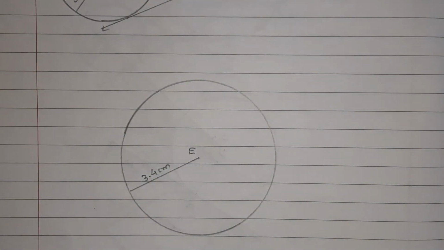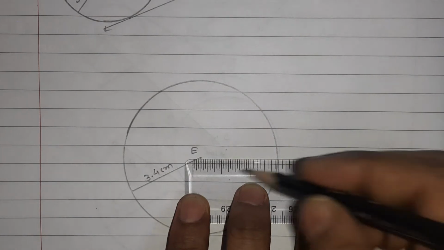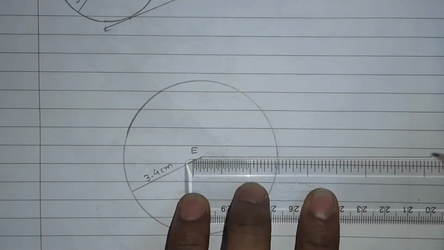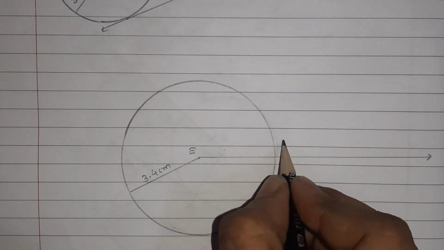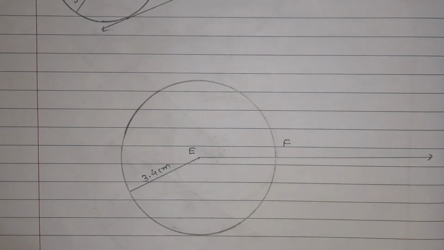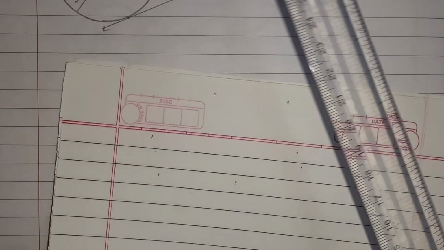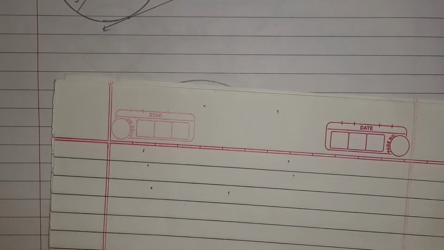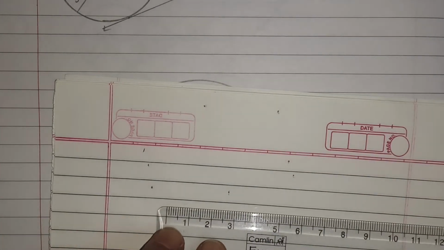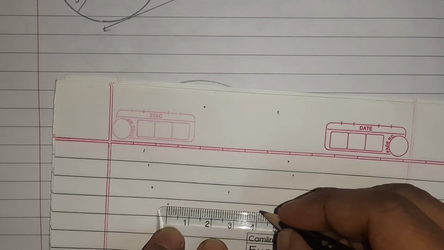Now we have to draw one ray like this. Here it is point F, and from this point F we have to plot the point A, which is 4.1 centimeter. Therefore we have to take a distance of 4.1. This is 0 and here it is 4.1.